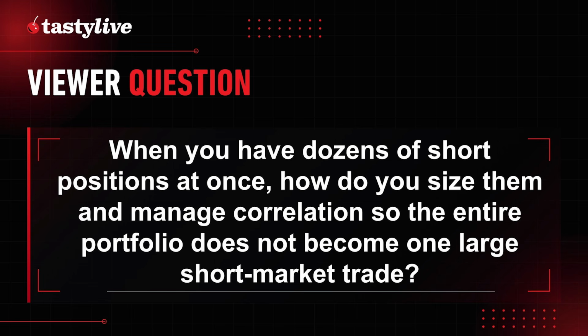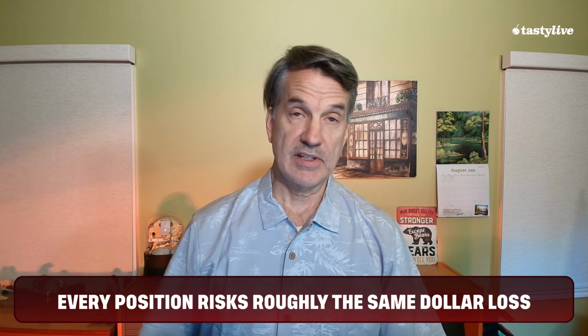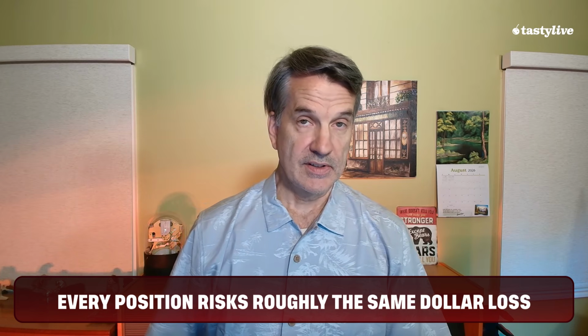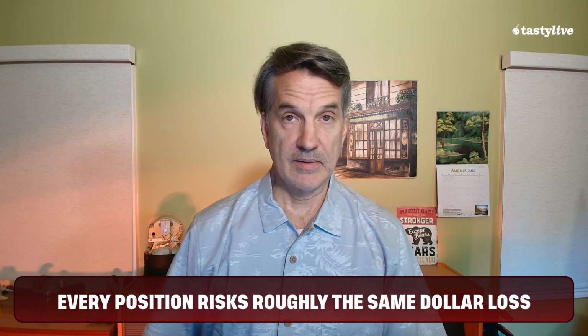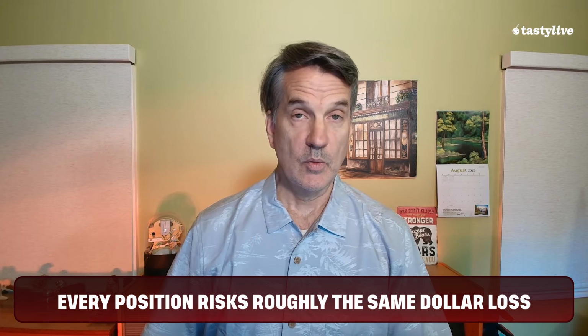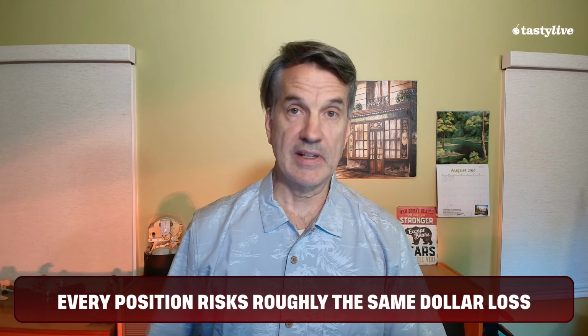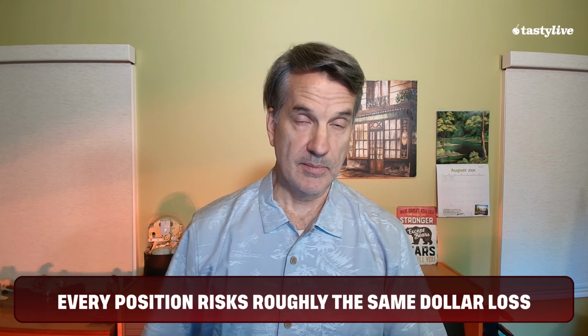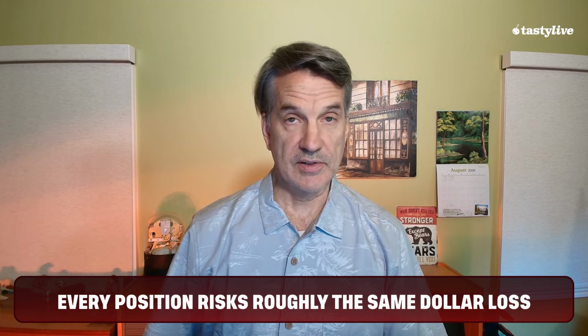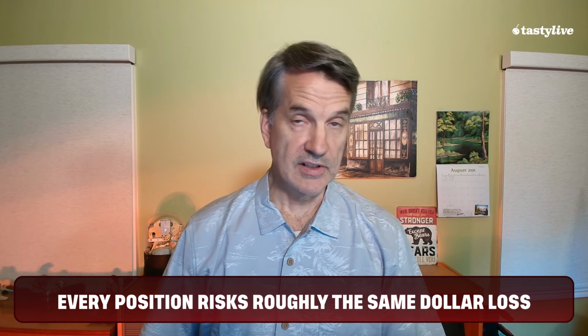Next question. When you have dozens of short positions at once, how do you size them and manage correlation so the entire portfolio does not become one large short market trade? In terms of sizing them, I just basically size them based upon loss potential. I measure essentially what would the loss be if I got stopped out, and I keep that fairly fixed from instrument to instrument. So one, like the cube short, might be 20 times bigger than a position on some crazy little stock, because I want to keep the nominal loss potential very, very similar from position to position.